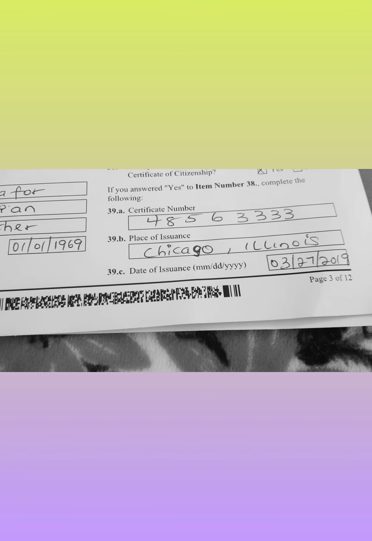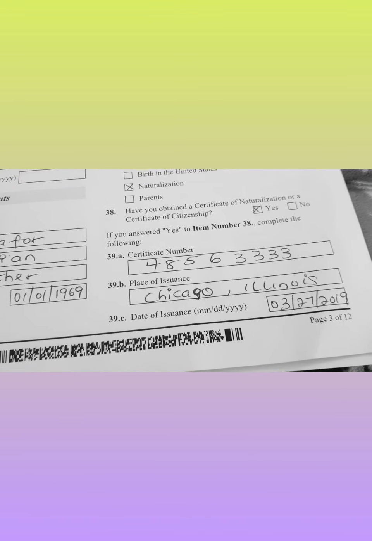So if you answered yes to number 38, complete the following. They needed the certificate number. So the certificate number, you're going to find it on your citizenship paper. So 39B says place of issuance. You're going to find it too on your citizenship paper. So the person states Chicago, Illinois. Date of issuance too, the month, the date, and the year. So you're still going to find it on your citizenship paper. 03/27/2019. So we move over to the next one.